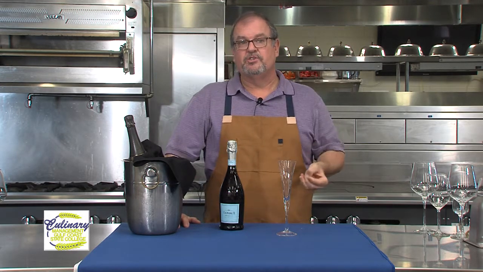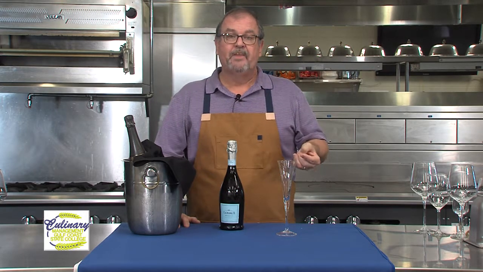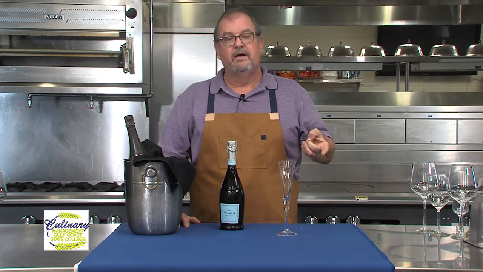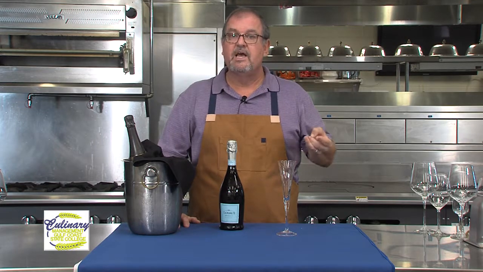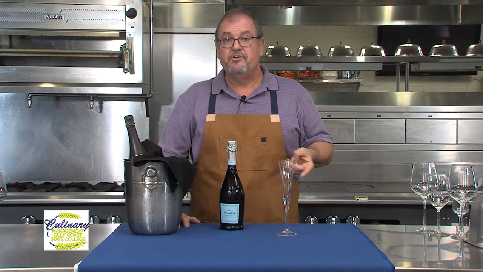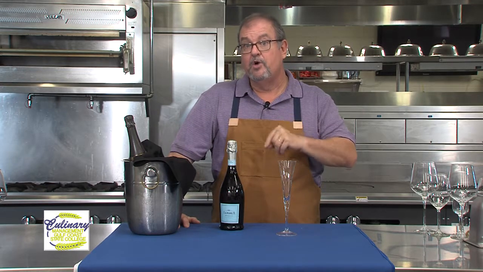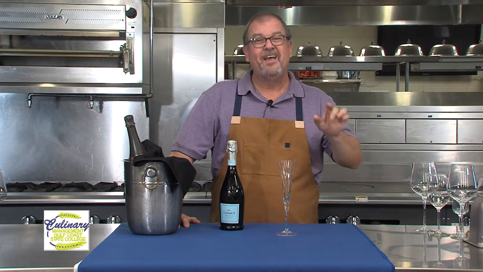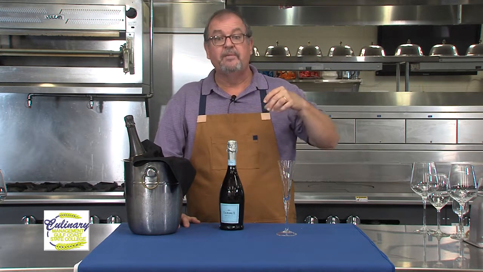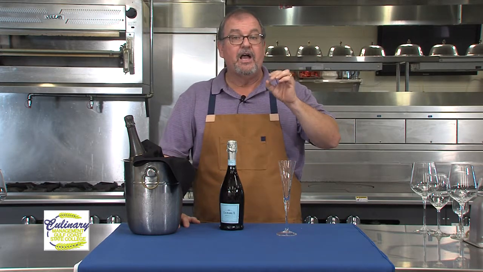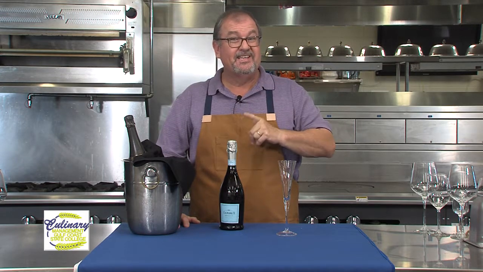Then we go to extra dry. Pretty much extra dry you're only going to see on American and Australian, some South American and South African sparkling wines. You won't really see it on European Union wines. And extra dry ranges from 1.2 to 2.0% residual sugar. Then sec. Now, sec is a French term, and it means almost dry. So 1.7 to 3.5% residual sugar.